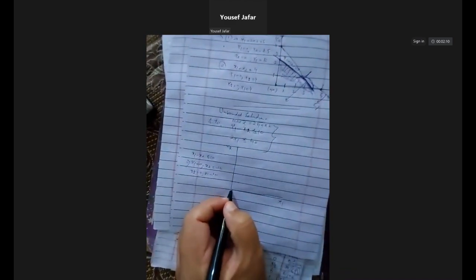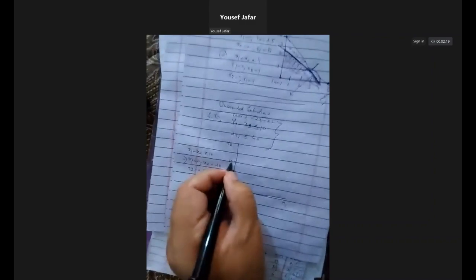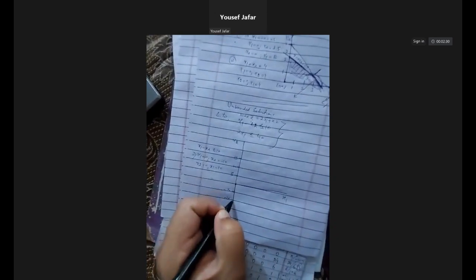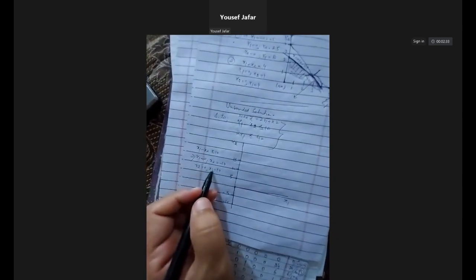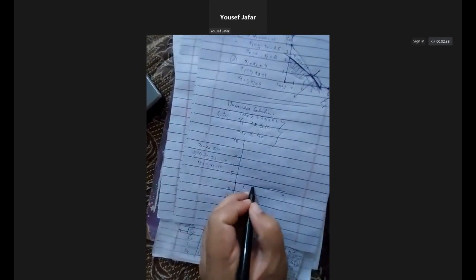Now, putting x2 equal to 0, we get x1 equal to 10. For example, this is 5, this is 10, this is 15. Here this is minus 5, this is minus 10. So this is (0, minus 10), this is the line. And for x2 equal to 0, x1 is equal to 10, and this is 5.